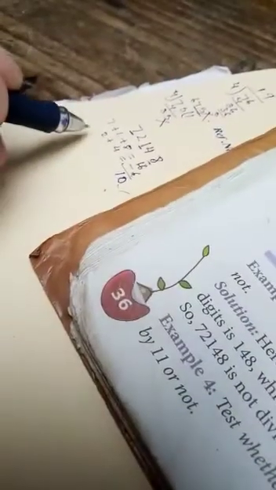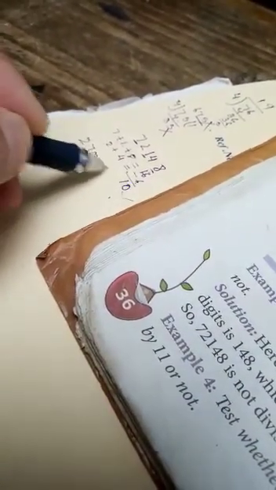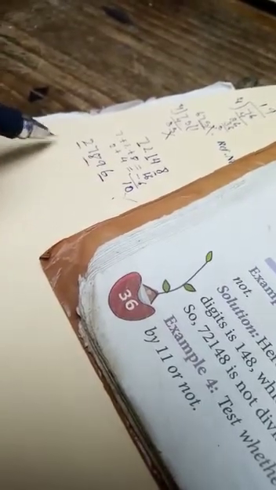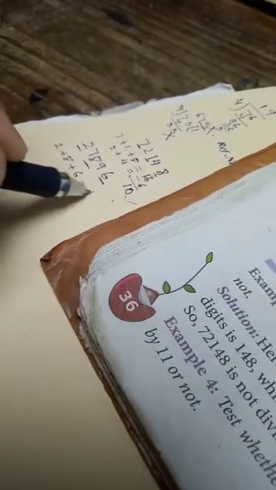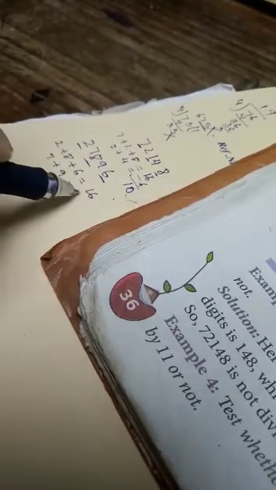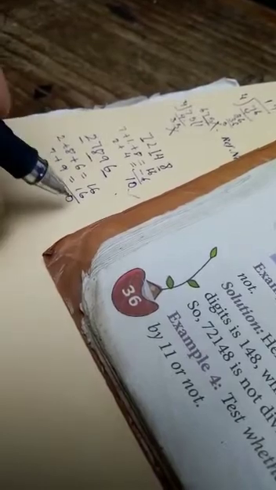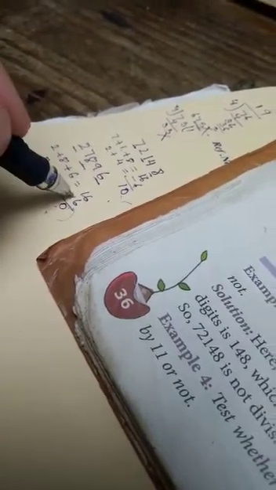So you may have another example. 2, 7, 8, 9, 6. Underline 1, leave 1, underline. So 2 plus 8 plus 6, we get 16. Then 7 plus 9, we get 16. 16 minus 16, 0. So here you see, we get 0. So that means this number can be divided by 11.